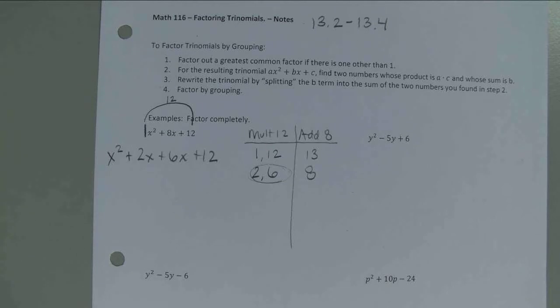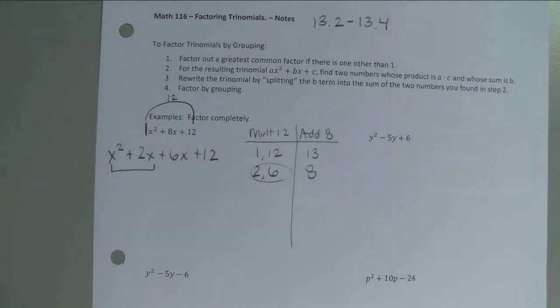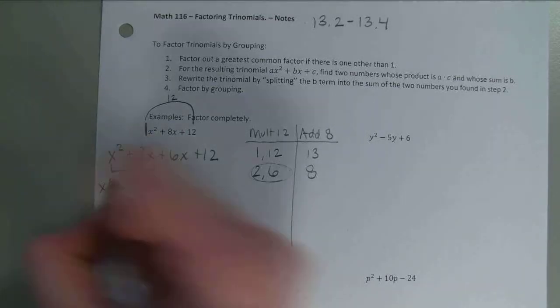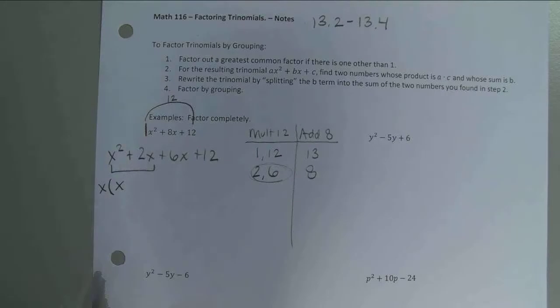You look at the first 2 terms, right? So we're going to look at these 2 terms and say, what do they share in common? Go ahead and factor out an x. When you factor out the x, what's going to remain? X plus 2, right? We had 2x, we took an x away, but there's a plus 2 here.